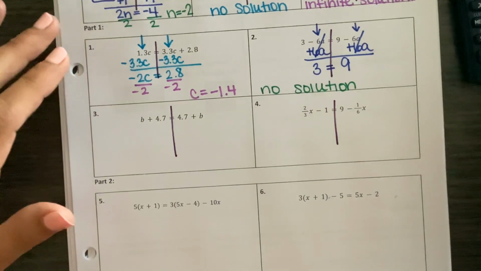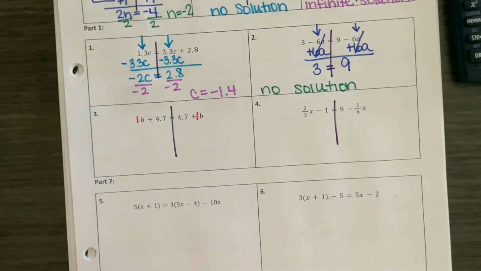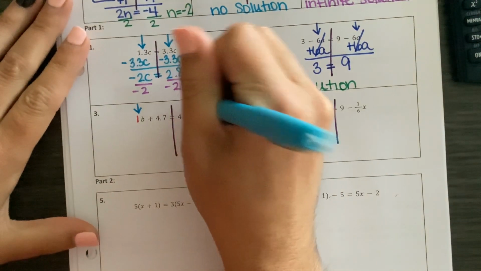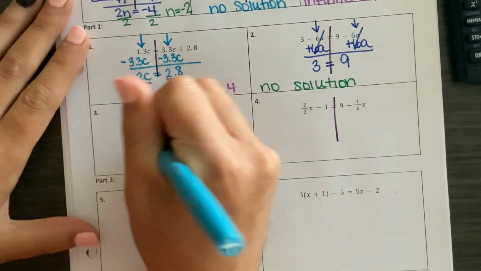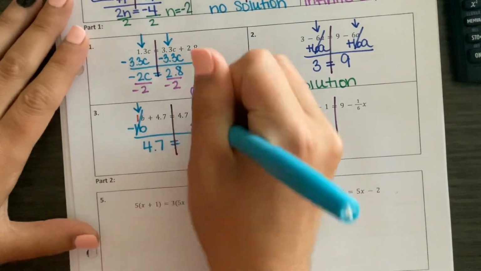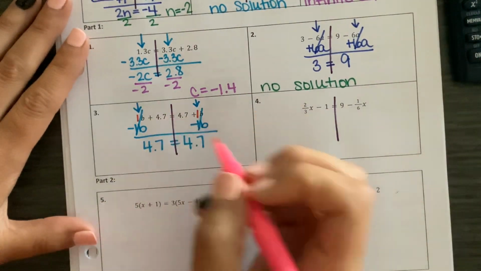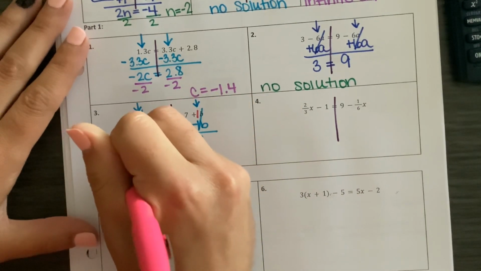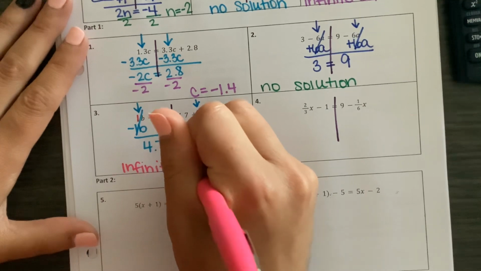Remember, if we don't see a number in front of a letter, it is an understood 1. So on this one, we should see that. Here's my 2 letter B's. I'm going to subtract 1B from each side. The ones on the left cancel, giving me 4.7. The ones on the right cancel, also giving me 4.7. Since my variables canceled and my answer matches, this is an infinite solution or solutions.